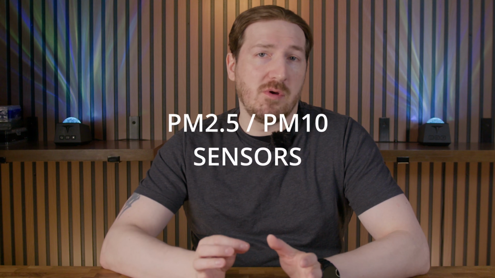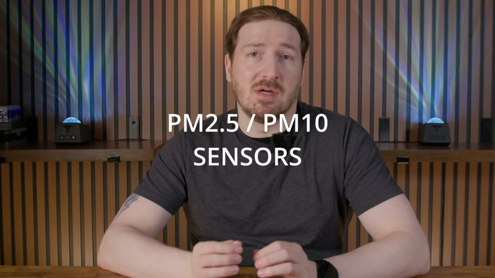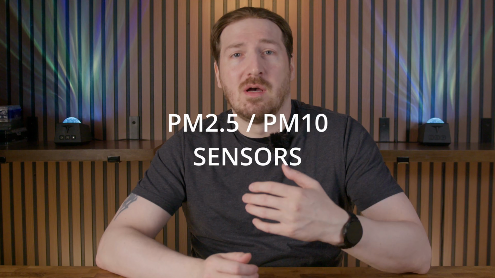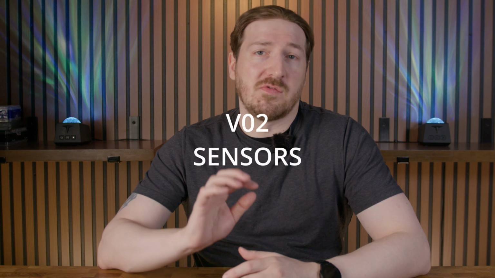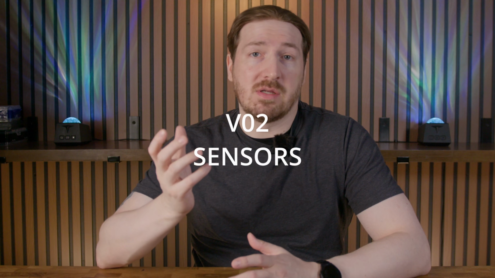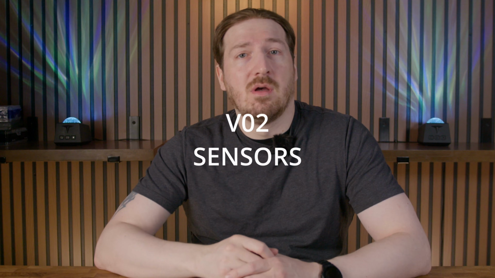There's PM 2.5 or PM 10 sensors for smoke and other things. These detect fine particulates in the air. You've got smoke, pollen, dust, that sort of thing. There's VOC sensors that detect volatile chemicals present in the air. These chemicals can be released when you're using gas stoves for cooking or if you spray aerosols, and that can really contribute to poor or even harmful air quality, especially in closed spaces.